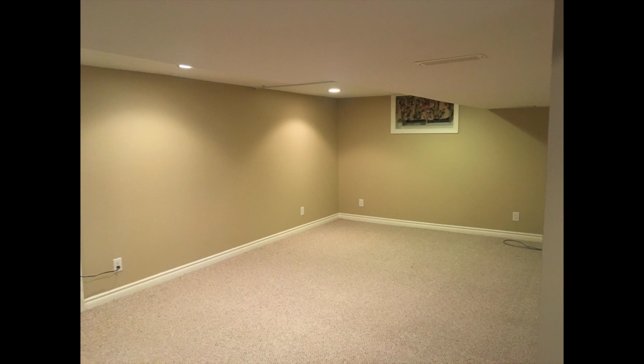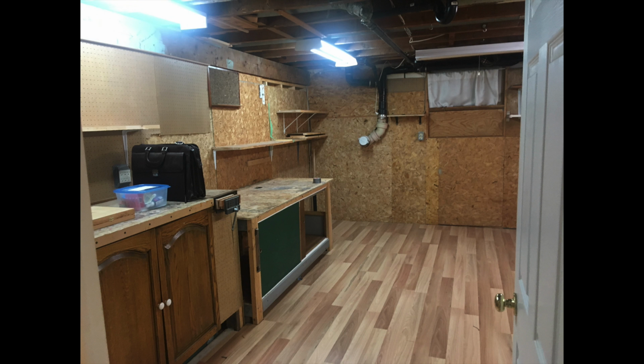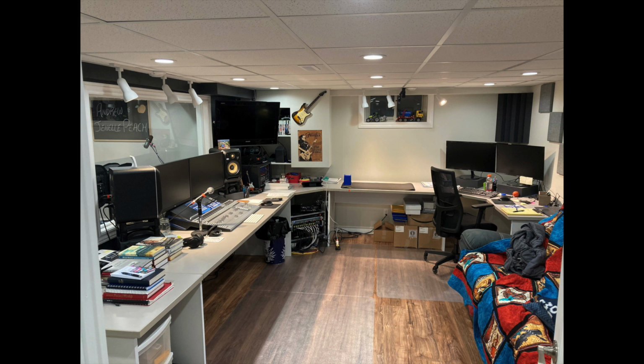So just to give you a sneak peek of the transformation that occurred in my current studio, the tracking room, which is the room next door, used to look like this. And now it looks like this. And the control room, which we're in right now, looked like this. And now it looks like this. So again, quite the transformation, and I'm hoping that you can do the same for your home studio space.